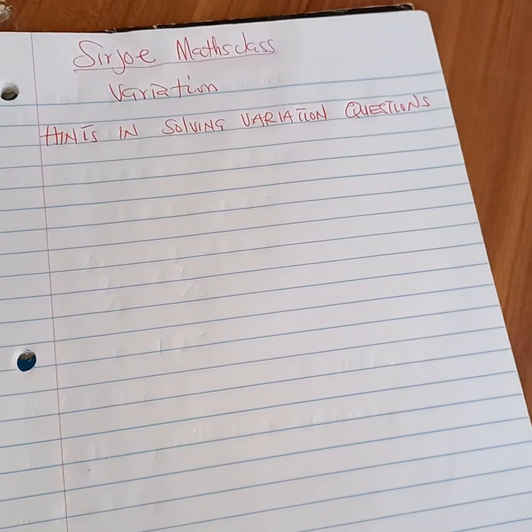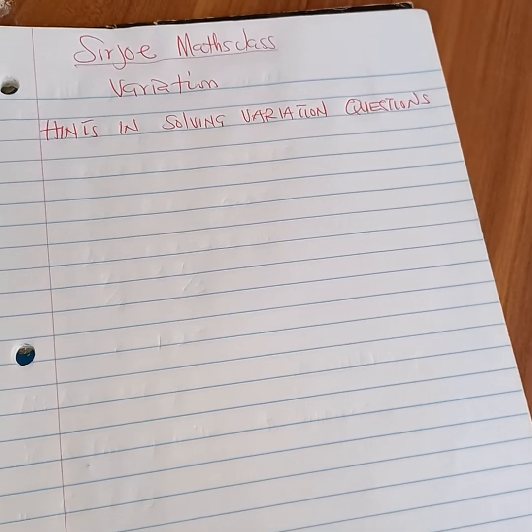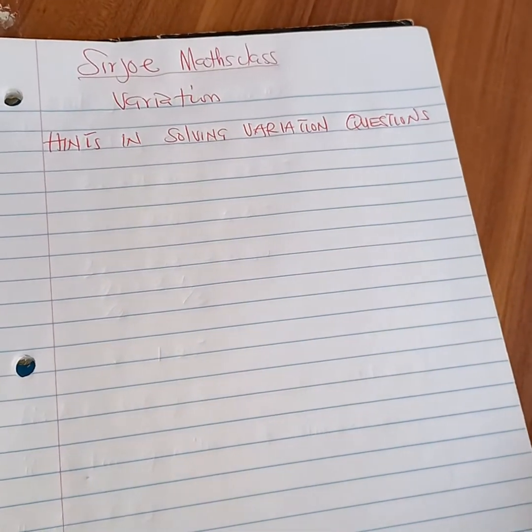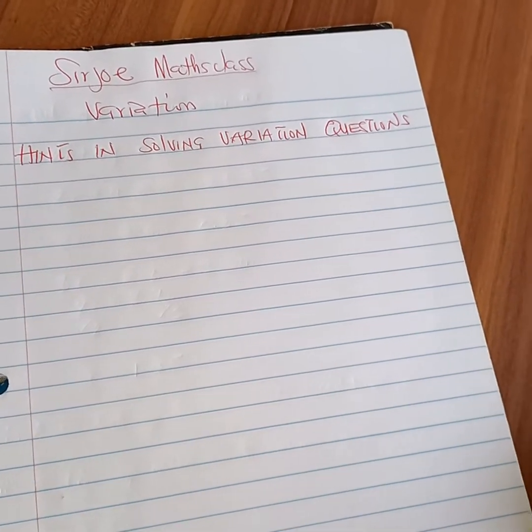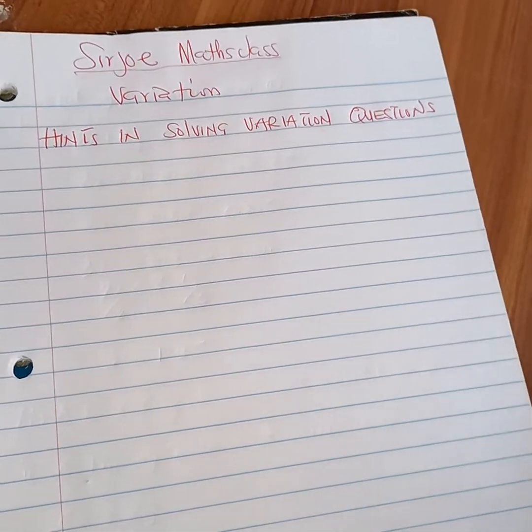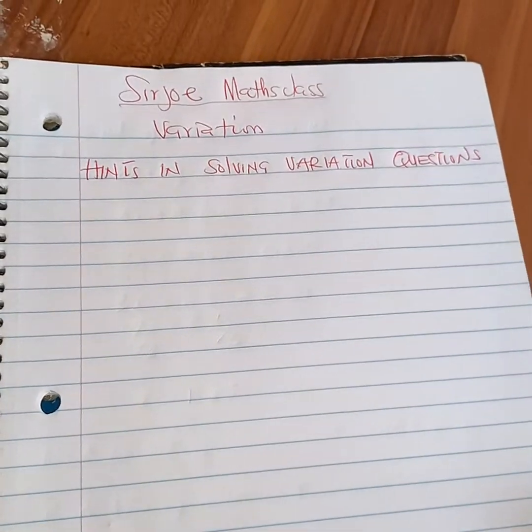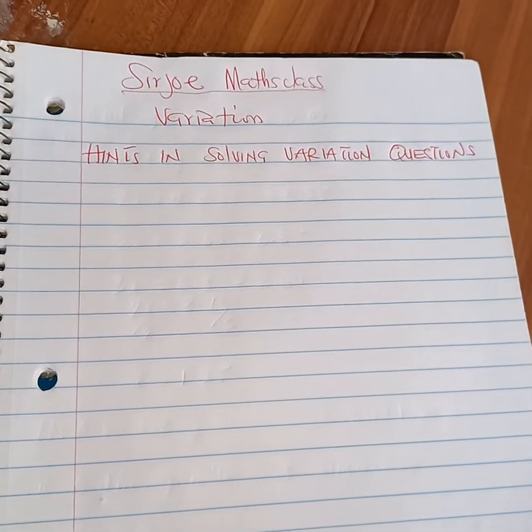Mathematics. Today we are going to look at variation, but we are going to look at some hints in solving variation questions. Sometimes it becomes obvious or tricky whenever we are solving them. So this is some of the hints.